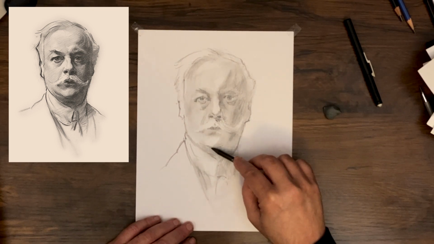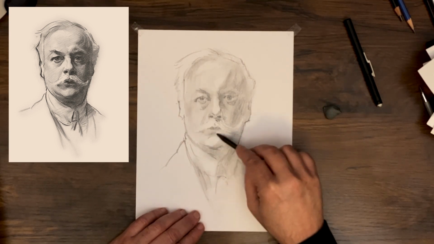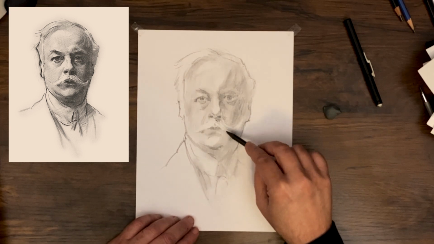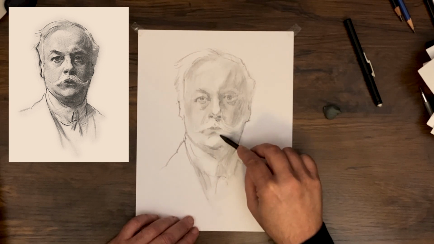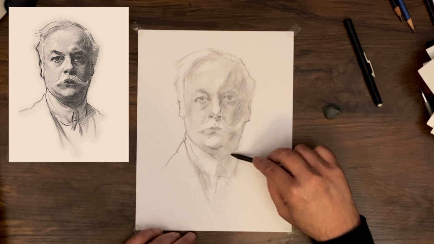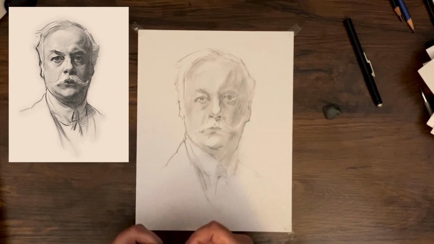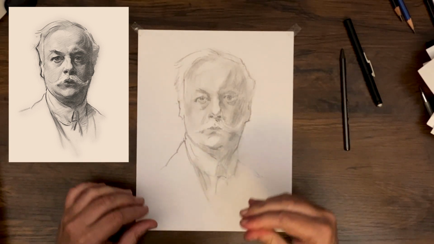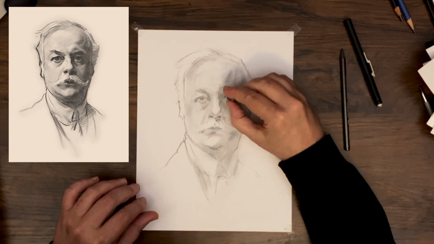Now I'm just trying to clarify those areas that need the sharpest contrast to help define the forms. And here I'm just picking out a little highlight in the eyes.